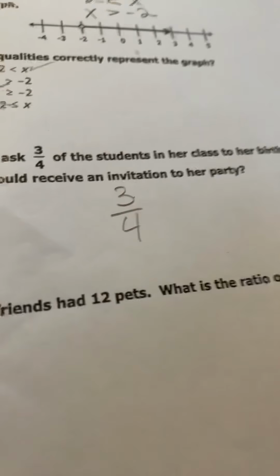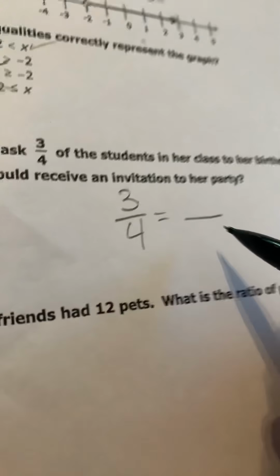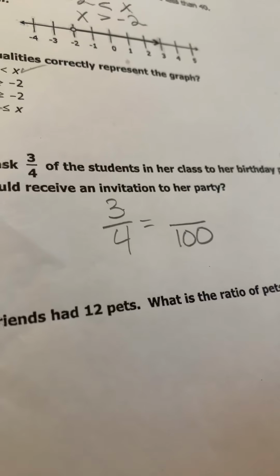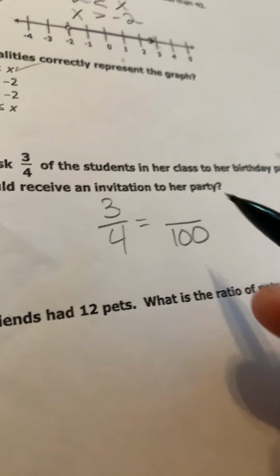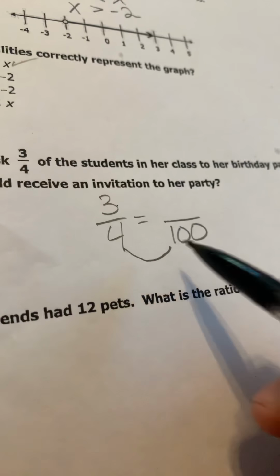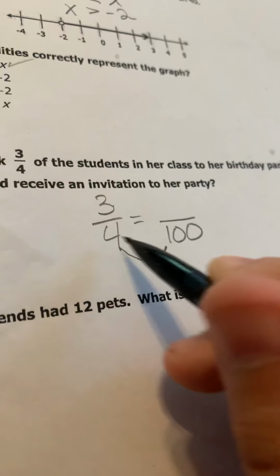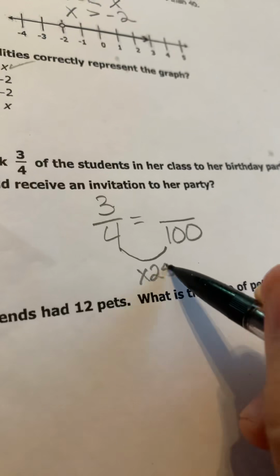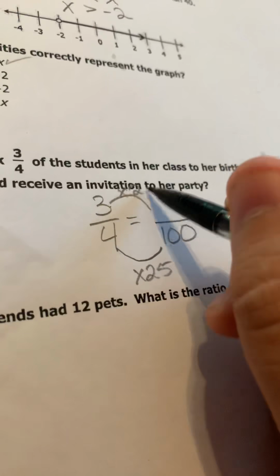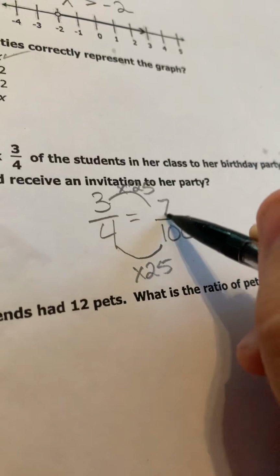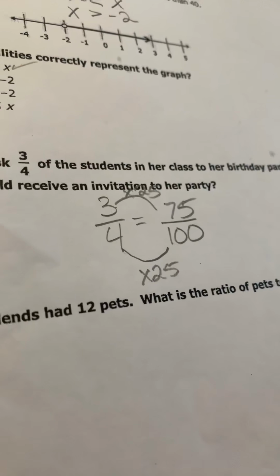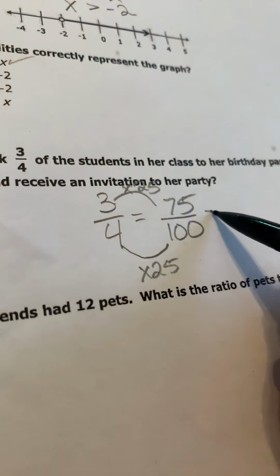So I can figure out what I can multiply by 4 to get to 100. That'd be times 25. 25 times 3 is 75.